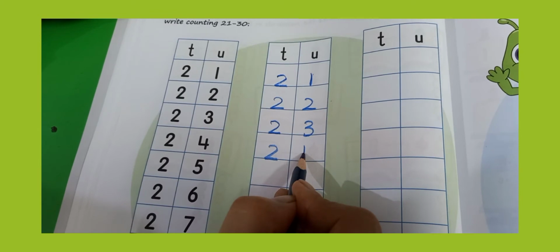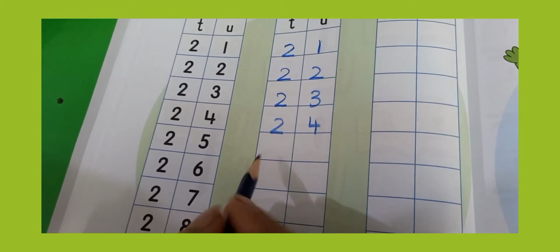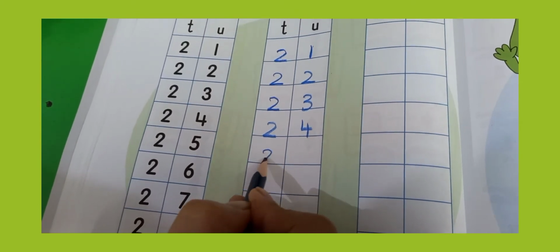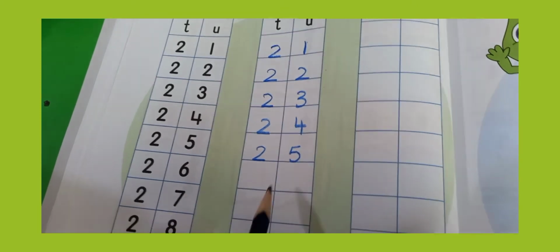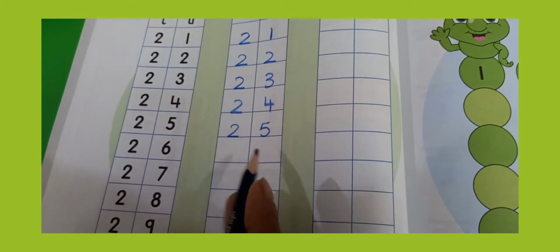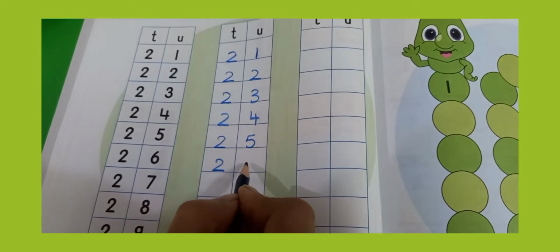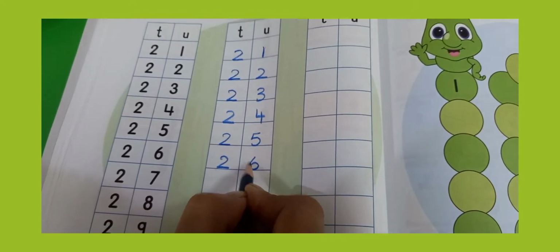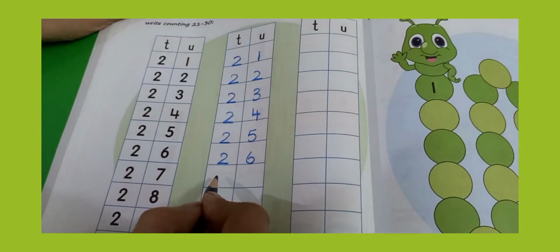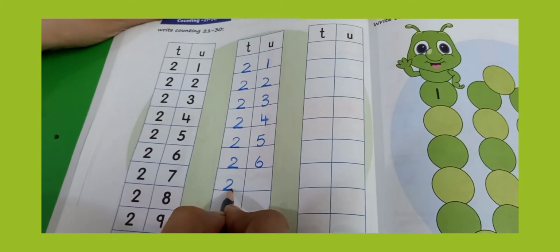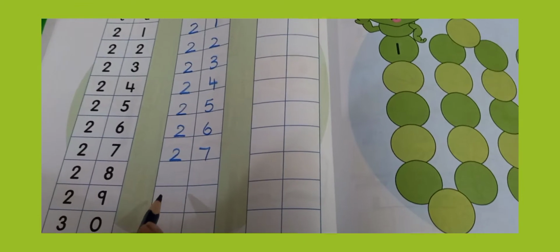24. 24, and what comes after 24? 25. 25, and what comes after 25? 26, and what comes after 26? 27. 27, and what comes after 27?